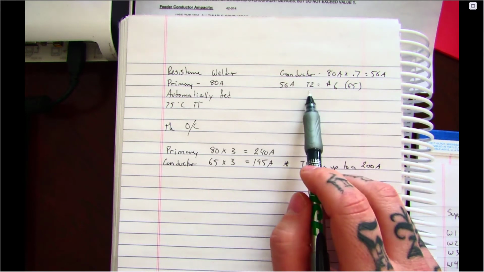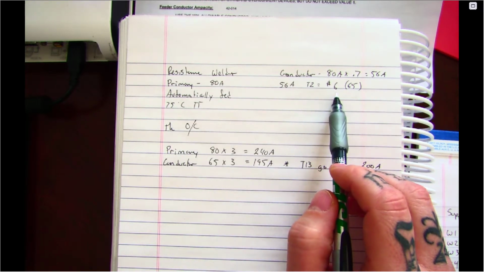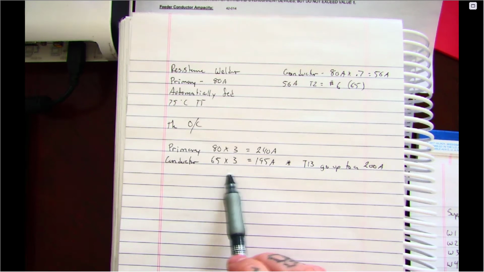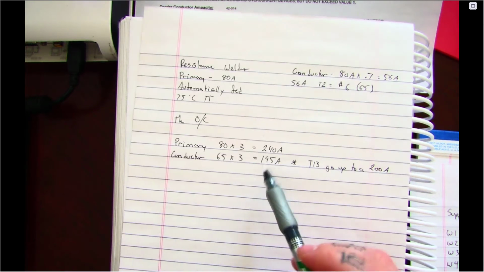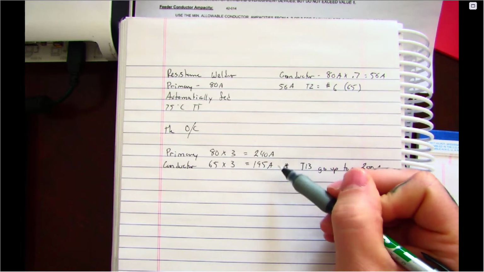Then we go to Table 2, and under the 75 degree column, because that's what it said in the question, we get a number 6. That's good for 65 amps. So it's that ampacity that we bring down, times 3 for the conductor portion. And then again, we choose the lowest of the two calculated values. So we're looking at 240 or 195, and we choose the lowest.